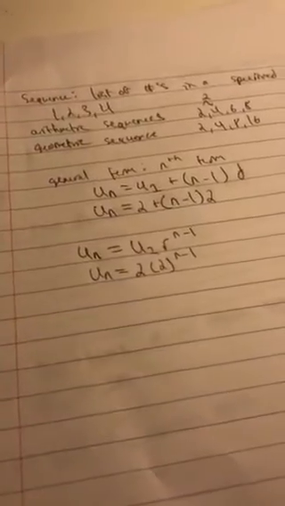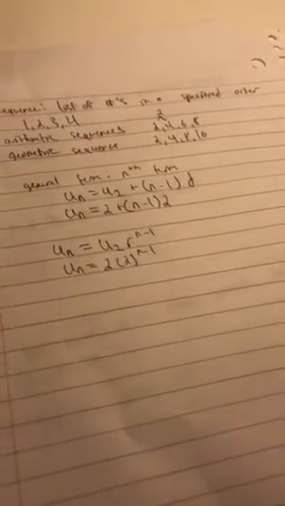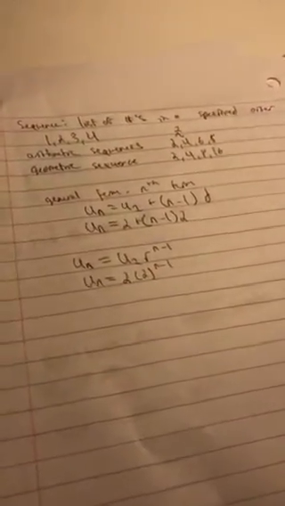So, we can also find the sum of terms for both arithmetic and geometric sequences. An arithmetic sequence is always going to keep going and going, because the common difference can always be added to it.